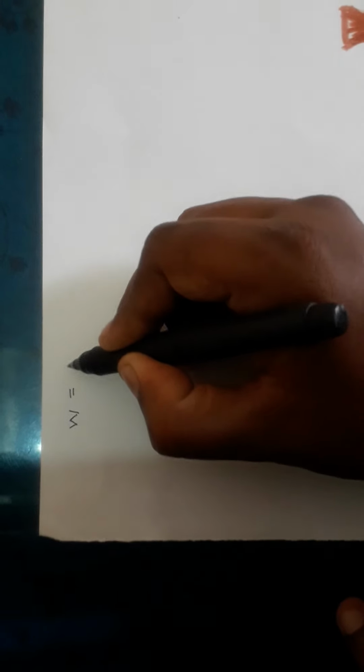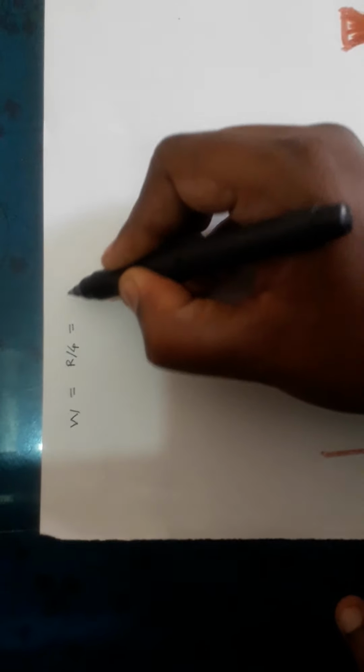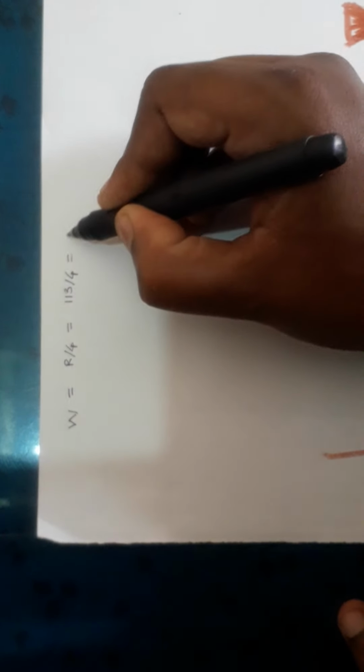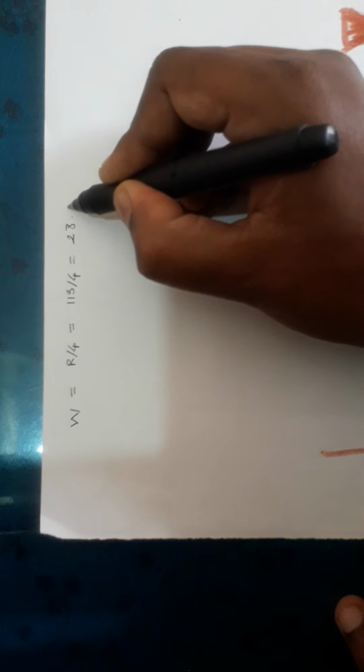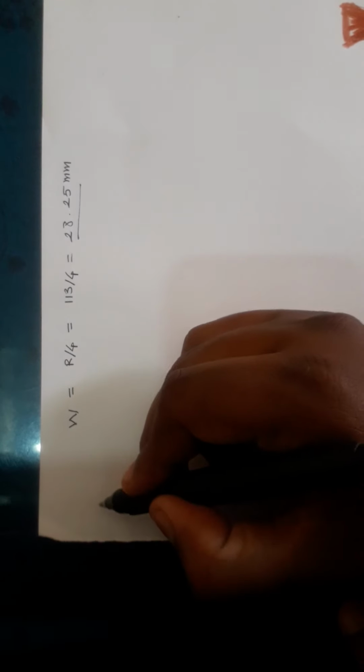Once I got the value of R, I can calculate the width, 113 divided by 4, so it is 28.25 millimeter. So I got the R also, and we have got the width also.